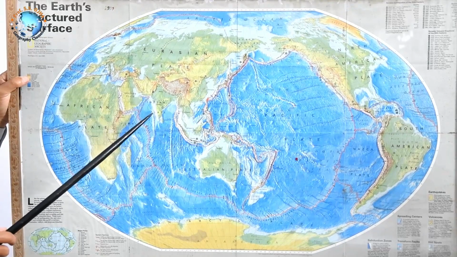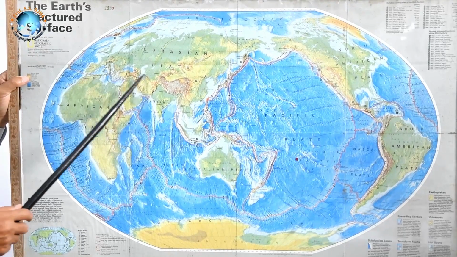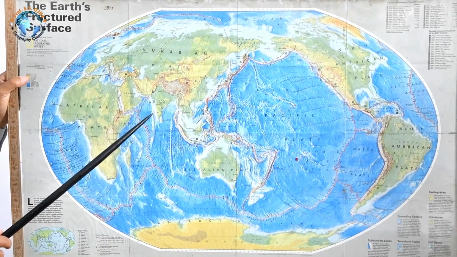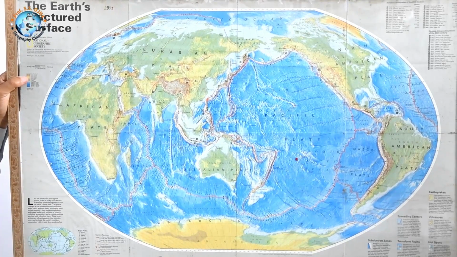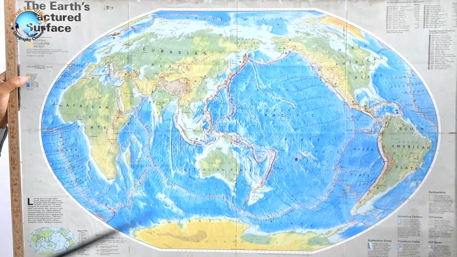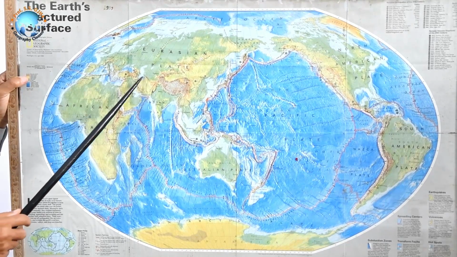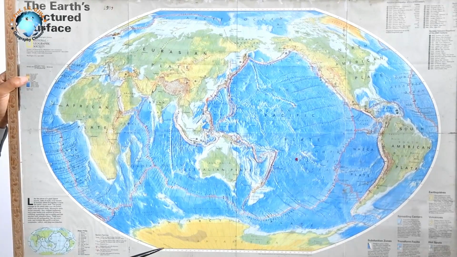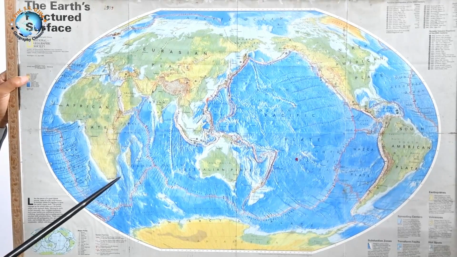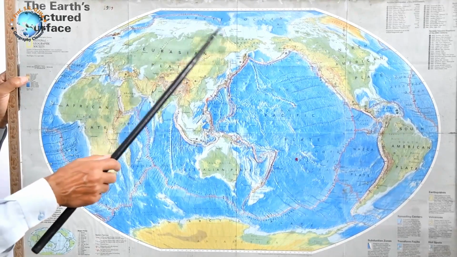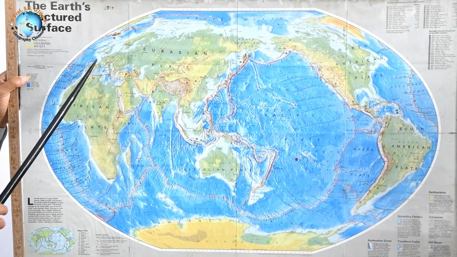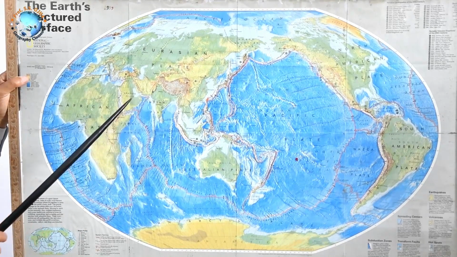And as you know, it is located in the middle of the continent. That's why this is called the mid-continental belt. What is the name of that continent? The name of that continent is Afro-Eurasia. Afro-Eurasia is a supercontinent, and this is the mid-continental belt.